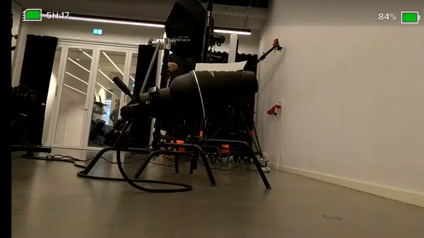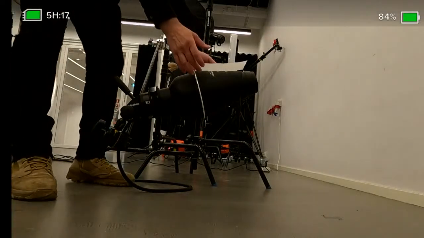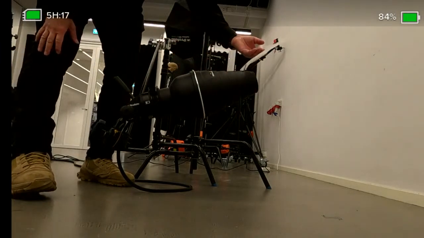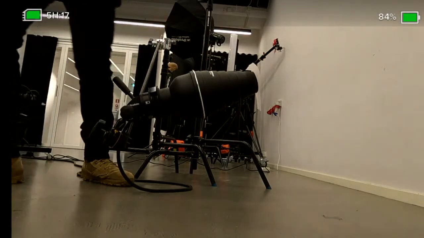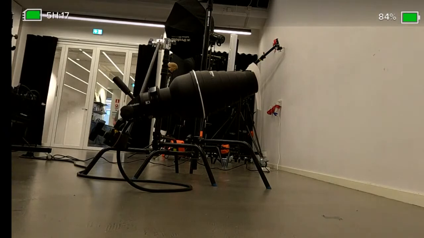So if I switch over to my snoot cam, I'll show you what I do. I have taped just a little bit of diffusion paper that I flip over like that. And then we take another image to see how it looks. And then we look at Capture One.